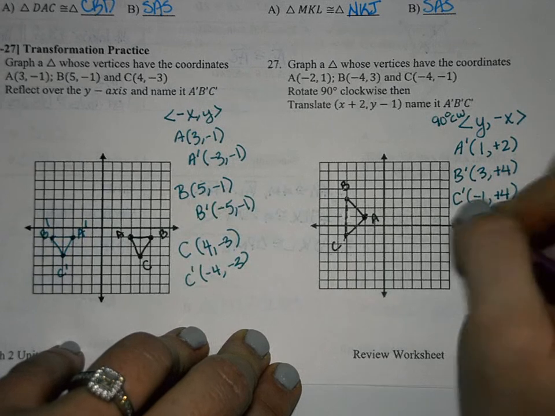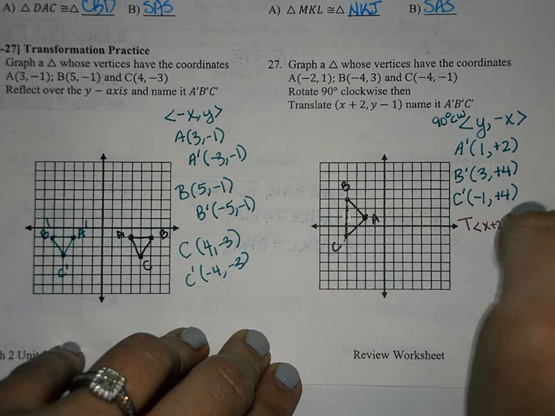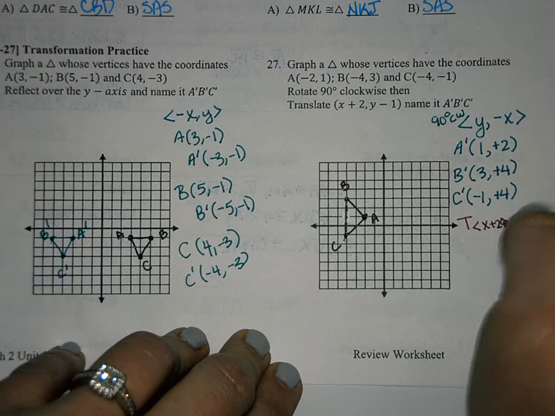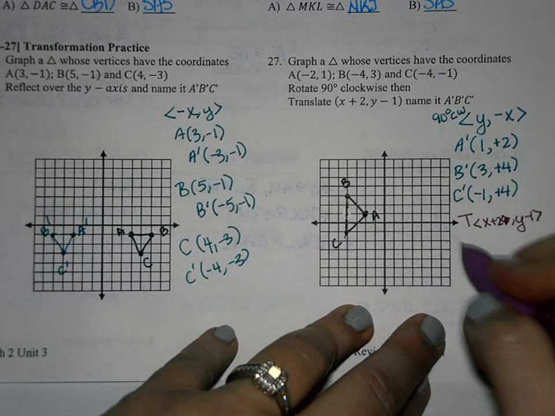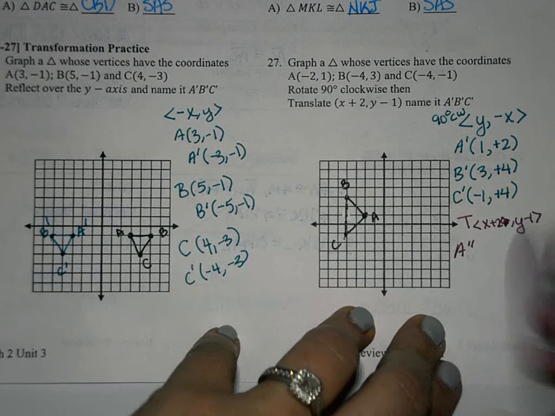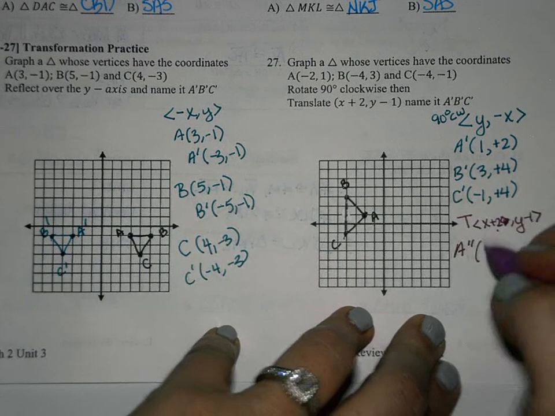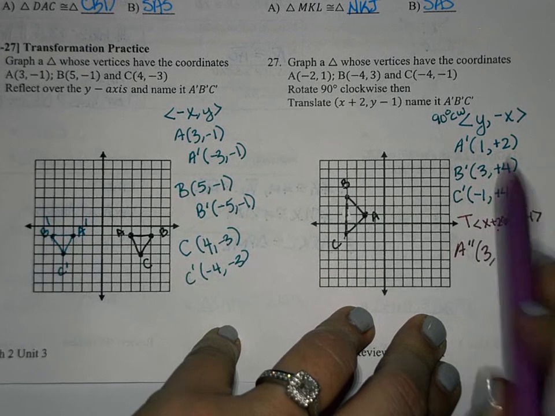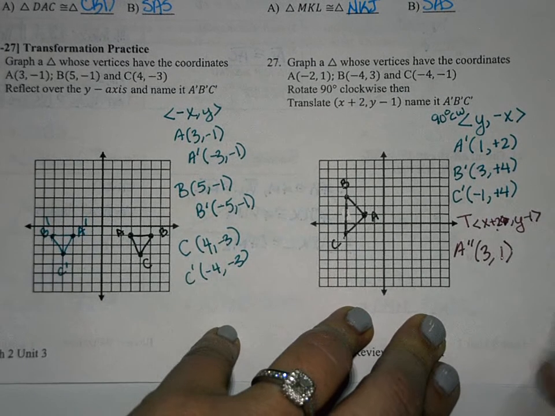(x + 2, y - 1). So now from these points, for x I'm going to add 2, y I'm going to subtract 1. So 1 plus 2 is 3. 2 minus 1 is 1. So my final point for A will be at (3, 1).